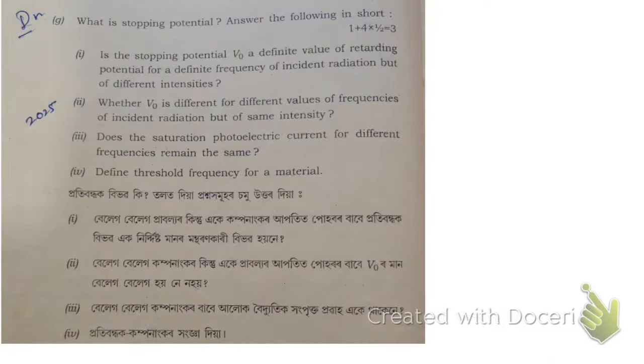So here is the next question. This question was also asked in the AHSEC final examination 2025, under the Assam Higher Secondary Education Council. Okay, so what is stopping potential? We need to answer that.